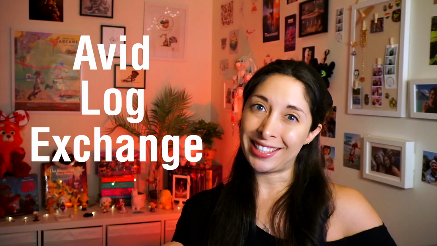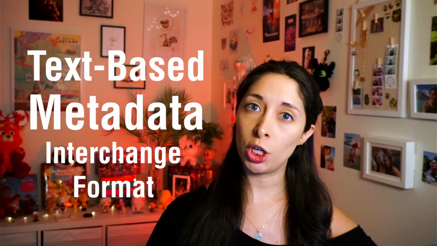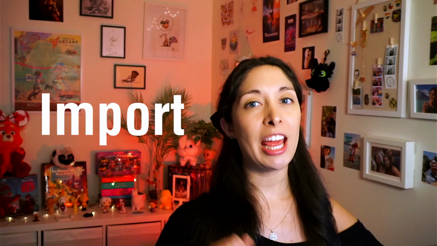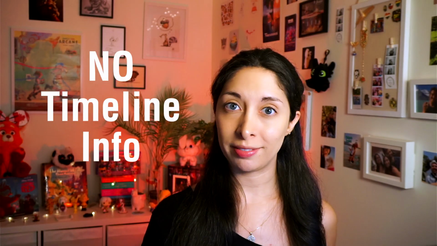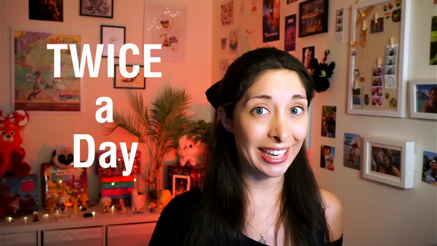So, ALE stands for AVID Log Exchange, and it is basically just a text-based metadata interchange format, which means it is basically a structured spreadsheet that AVID can import and export, but it just contains clip-level metadata, so there's absolutely no timeline information. This format, unfortunately, is often overlooked compared with all the other ones, but it is actually very important for AVID workflows. Like, I use them twice a day.